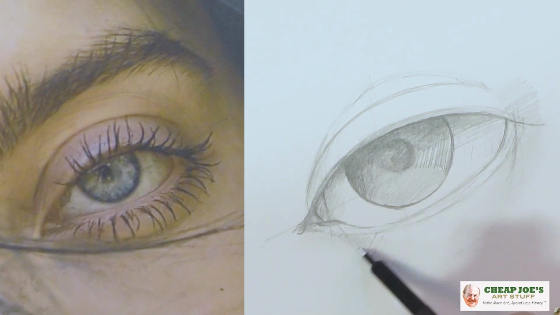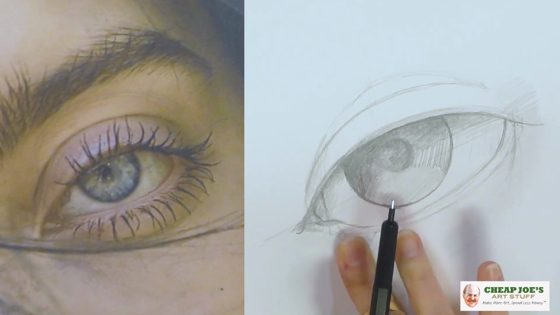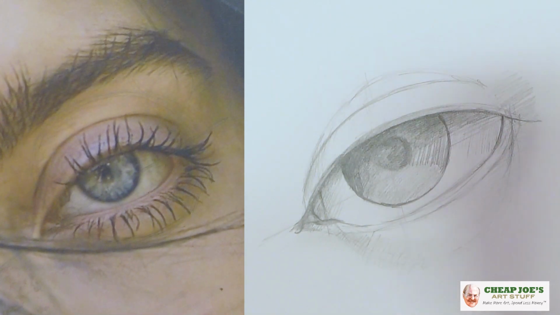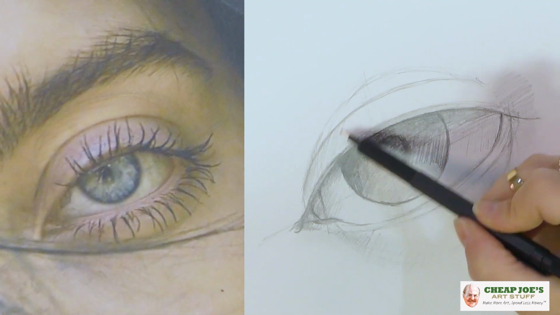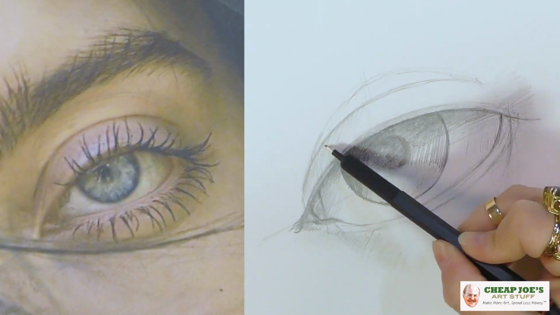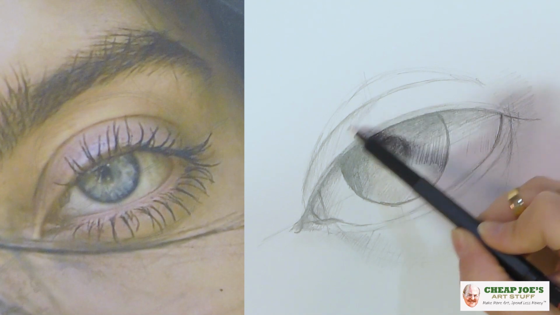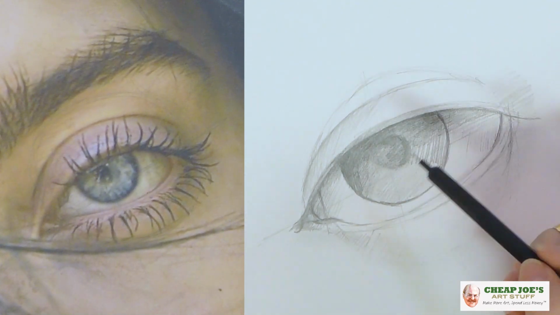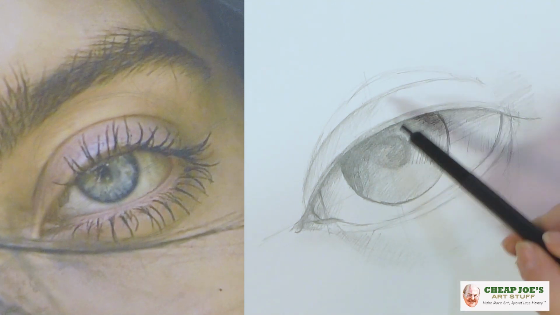I will painstakingly lay in every single line and make it take forever. But that's a bit of a gift to myself, that there doesn't need to be a deadline. It doesn't need to be stressful. I'm just enjoying myself and doing the thing.